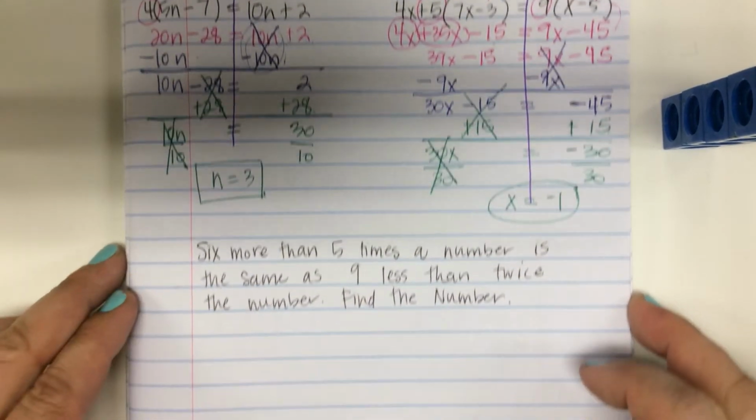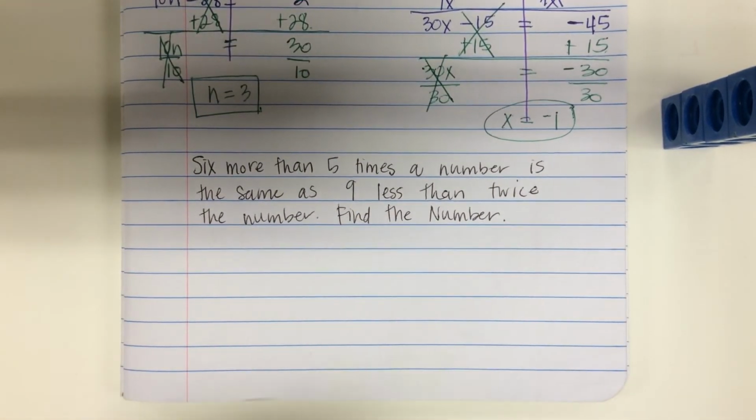Please write down: 6 more than 5 times a number is the same as 9 less than twice the number. Find the number. 6 more than 5 times a number is the same as 9 less than twice the number. Find the number. Now I'm going to use 4 different colors of highlighter to organize this.